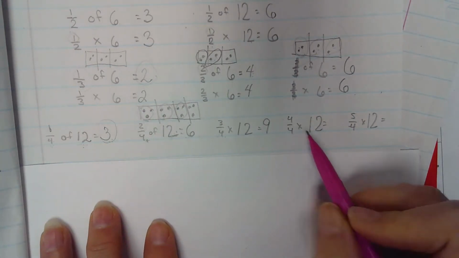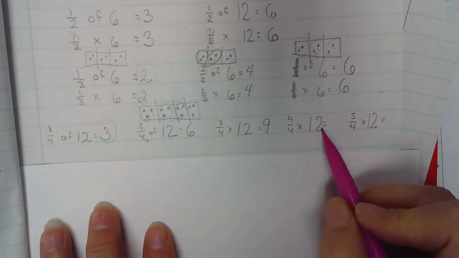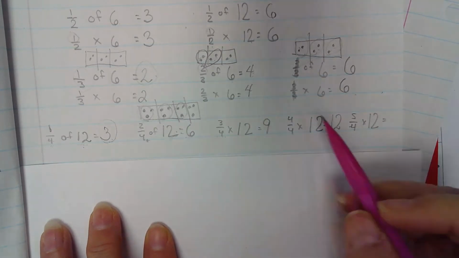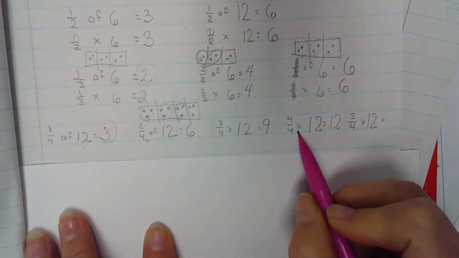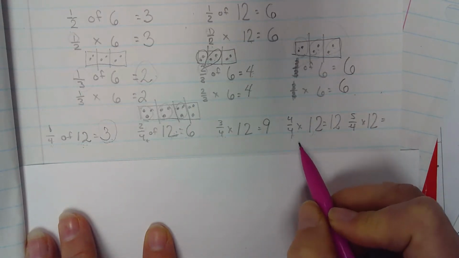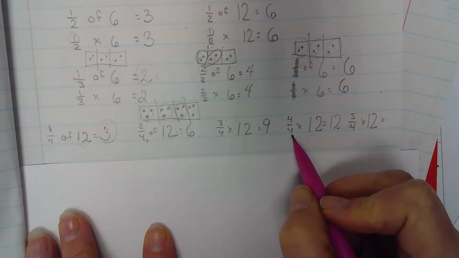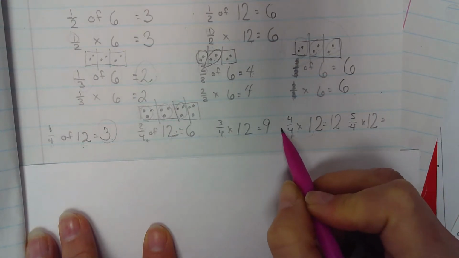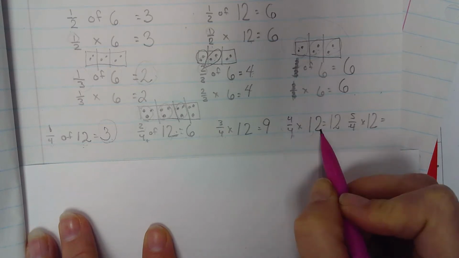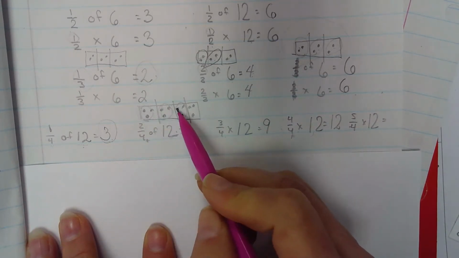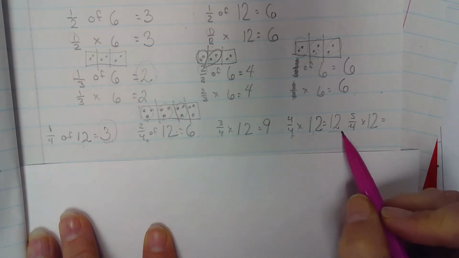What about if I have all 4 of them? Well, it should come out to be 12 dots if I take all 4 sections. But let's do the math. 12 divided into 4 sections, that would be 3 in each section. If I take those 3 dots 4 times, I indeed have 12. 1, 2, 3, 4, 5, 6, 7, 8, 9, 10, 11, 12.